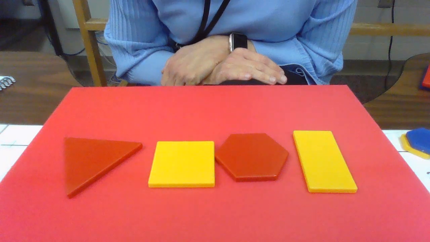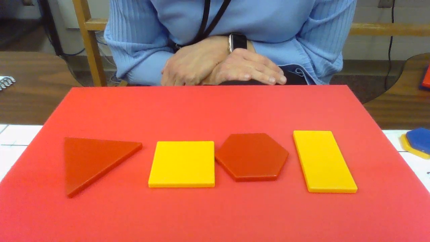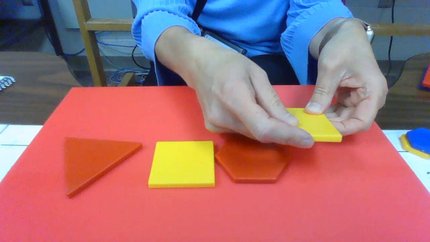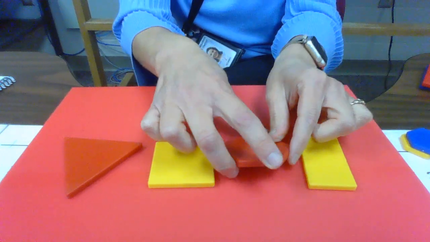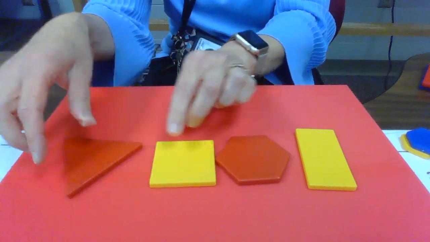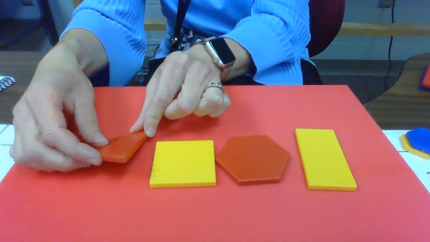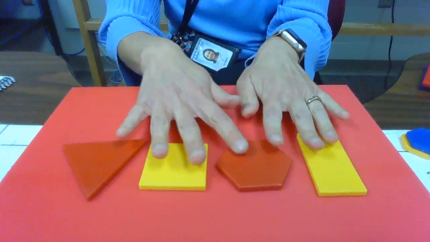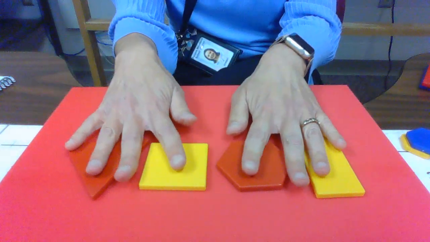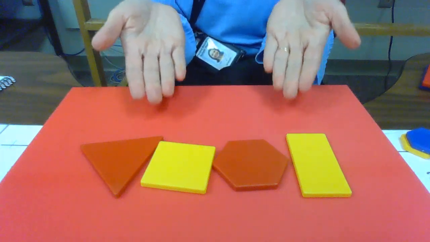They are also in another group. Not only are they all big, but they are also all thick. So not only are they all big, but they are also thick and they're already in the same group.